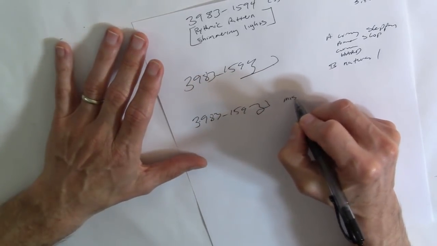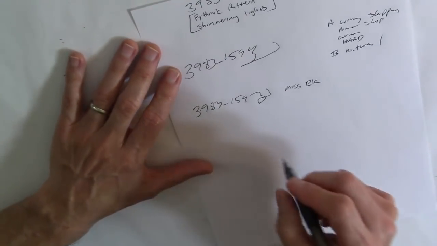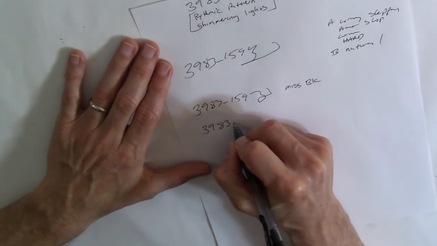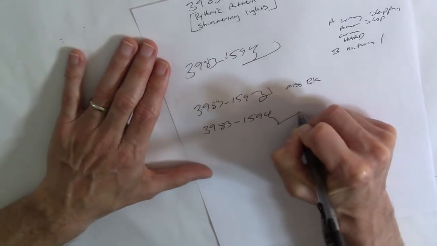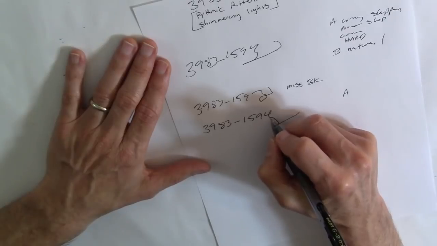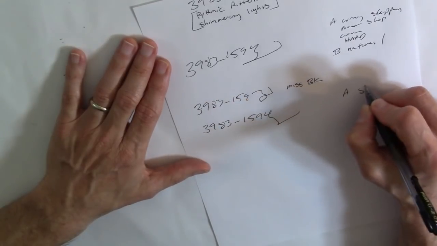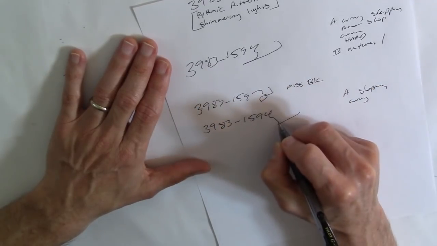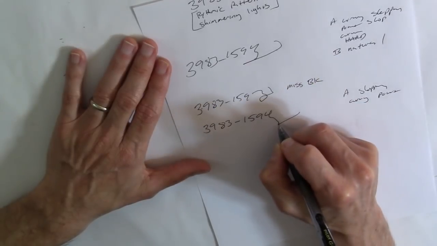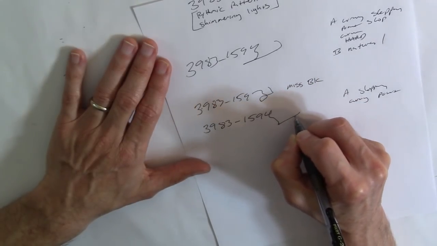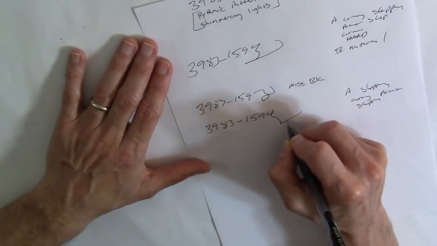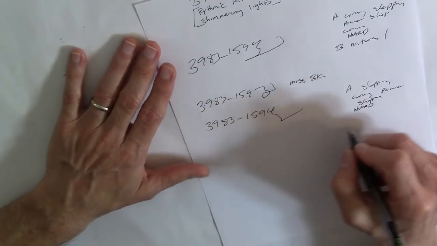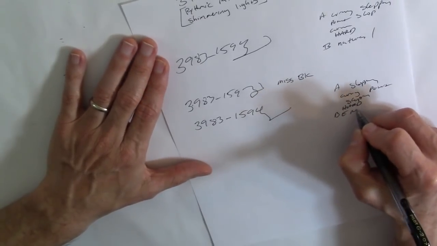Miss break. 3983-1594. Sloping, curving, point, sloping, hard, be energetic.